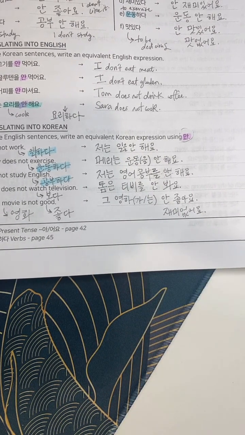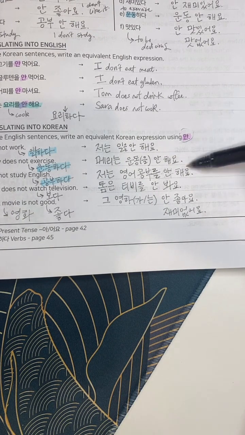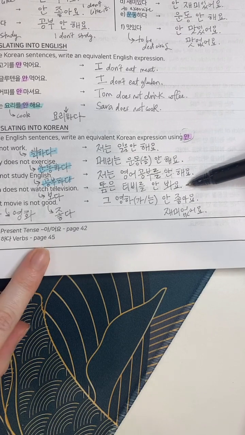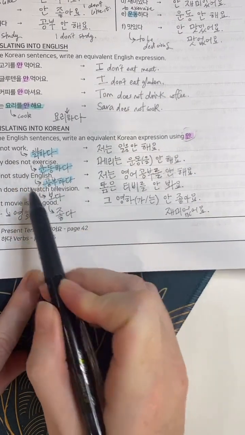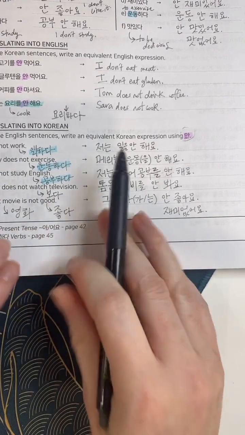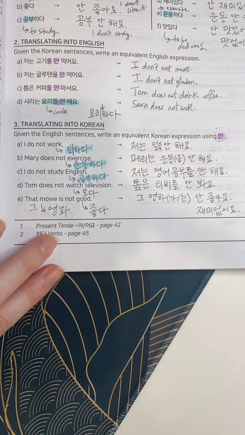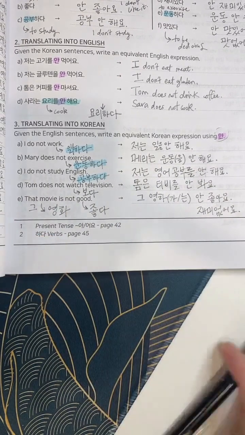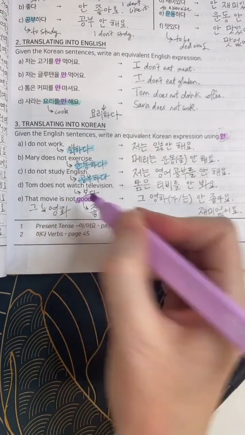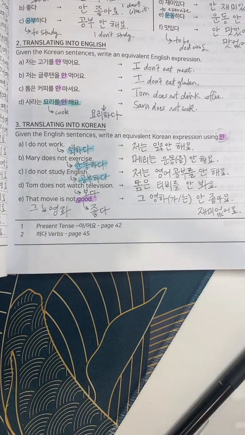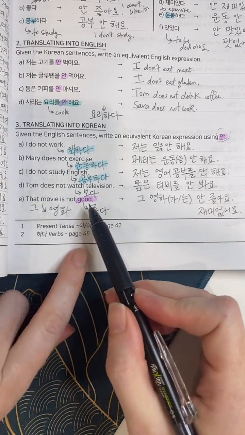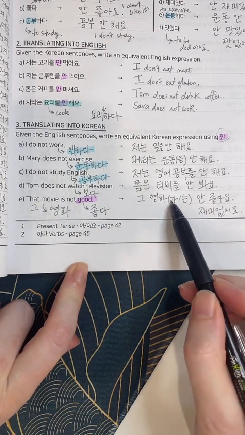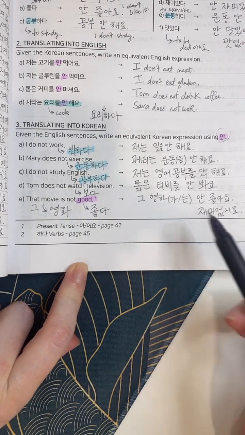Why can't I use 를 for movie? That is an excellent question. Okay, so notice how in all of these previous sentences, we're using active verbs. We're using work, exercise, study, watch. All of these verbs include actions that you do. And when you're doing actions, you use the object particle. But good is not an action, right? It's not a thing that you do. It's a description of something being some way. And when you're describing something, you need to use either the subject or the topic particle.